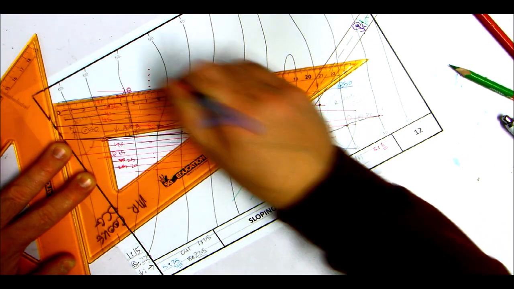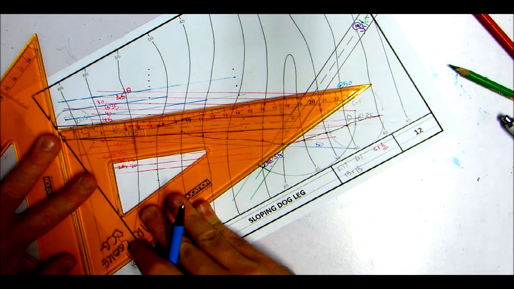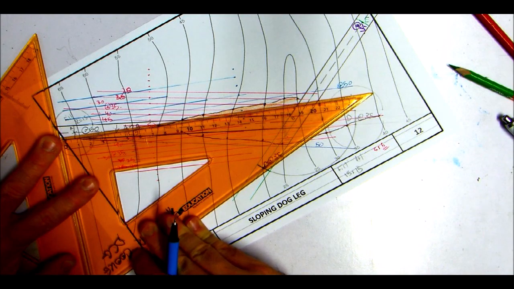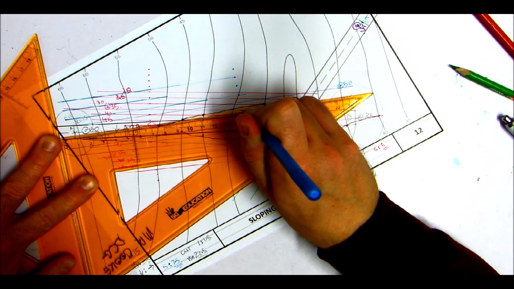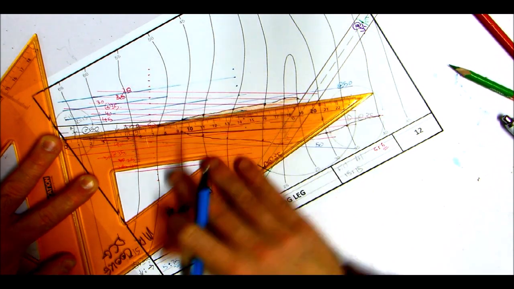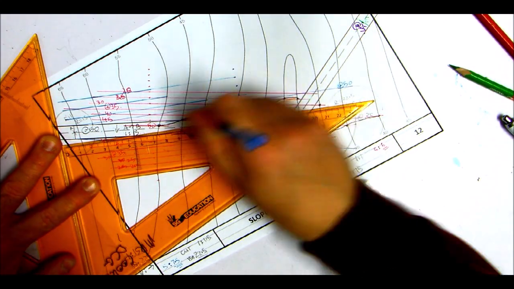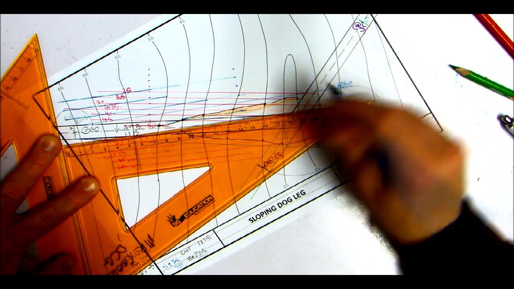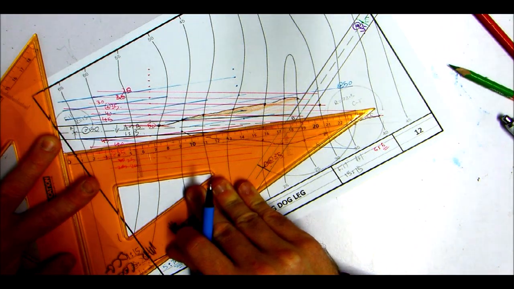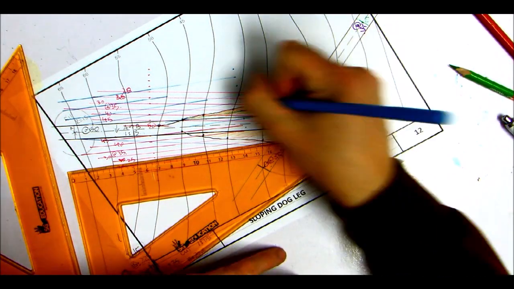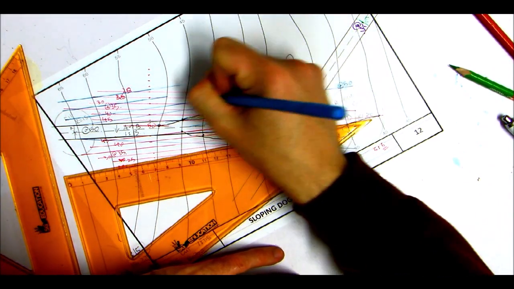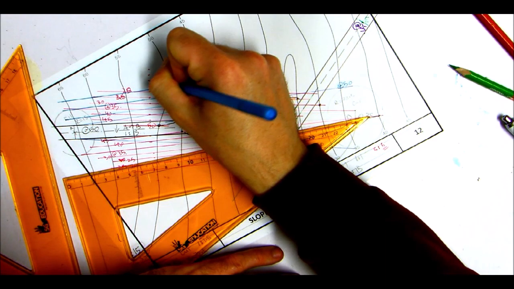And I'm going to go inside, so I'll come inside my original line. That's going to be 45, so I'll need that here. That's going to be 40, I'll need that here. I won't need any others. So I'm just going to label them up. This is going to be 55, 60, 65. Putting in my dots.